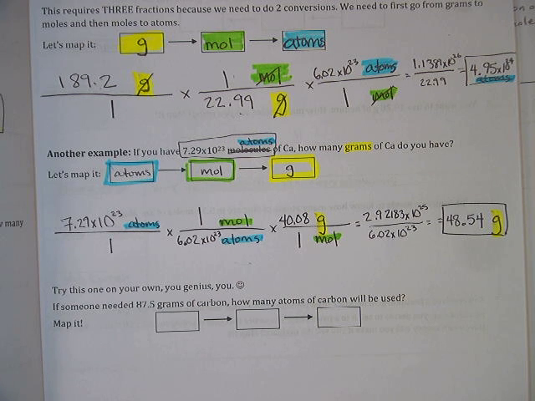Any other questions? Are you ready to try one by yourself? Try that bottom one. Breathe. Is the top part of the equation times 10 to the 25th? This? Yeah, that's a 25.